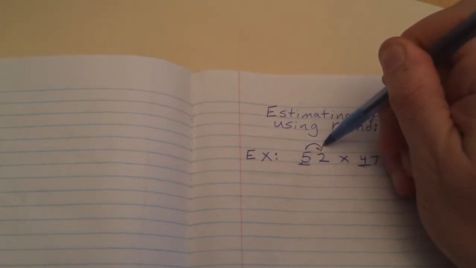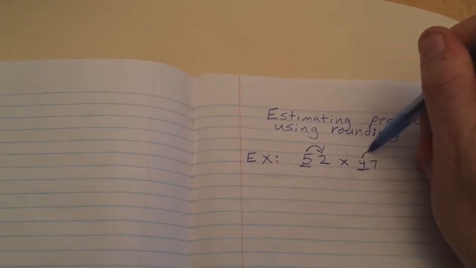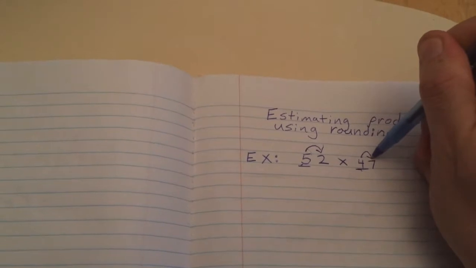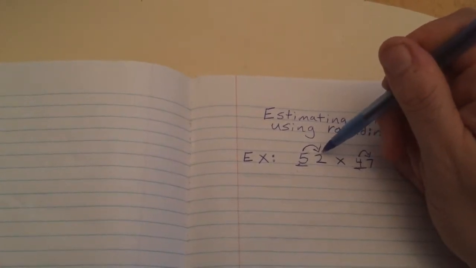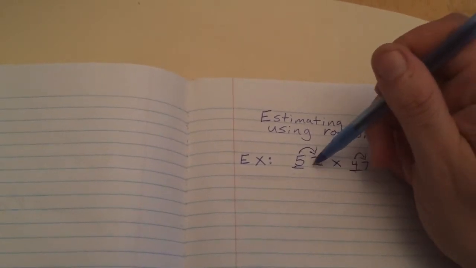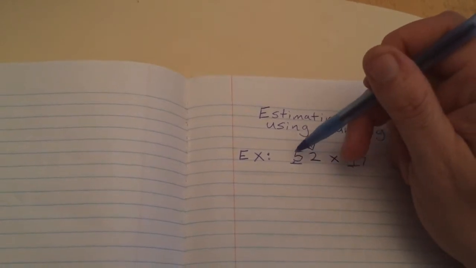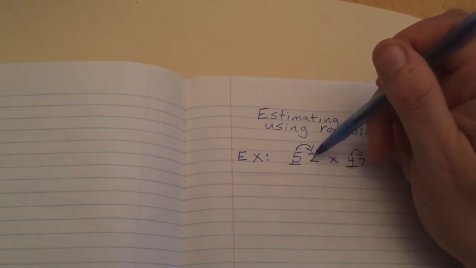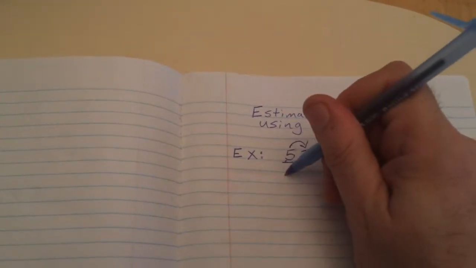So remember how we round, kids. We look at the previous digit, the smaller digit just before the focus place value, and we ask ourselves, is it 5 or more? Is 2 5 or more? No. So we leave it alone. But we don't leave it alone. We need to change this. So what would this be? We change that to a 0. So it becomes 50.